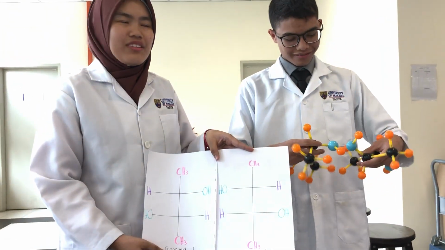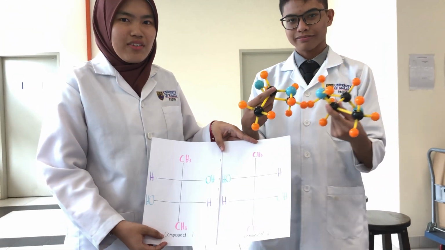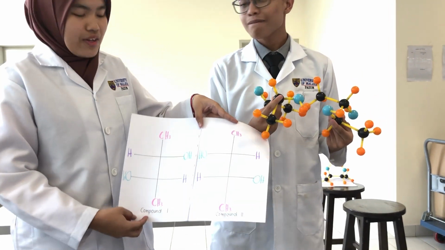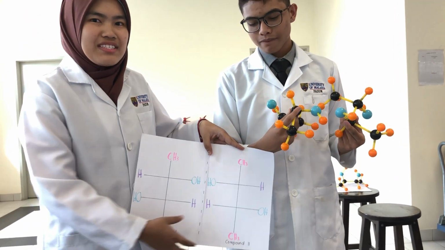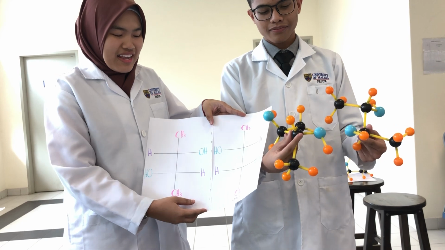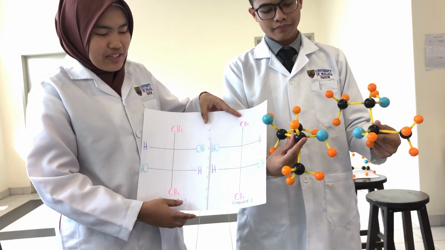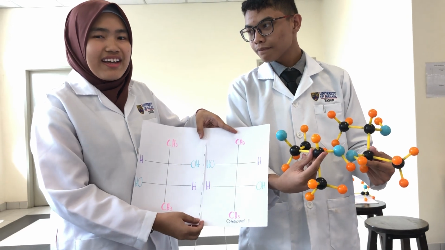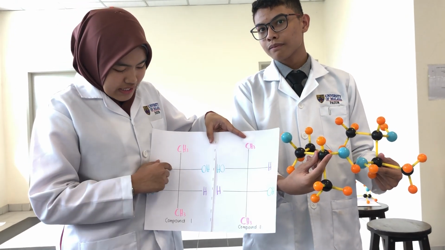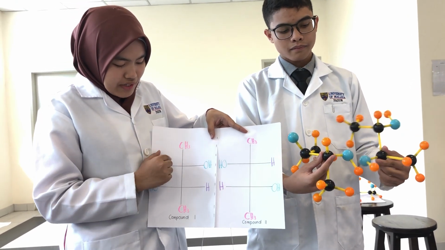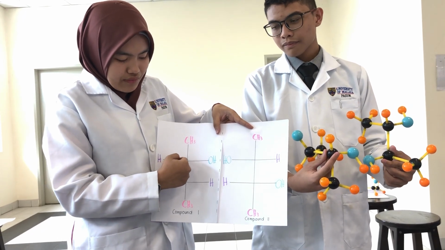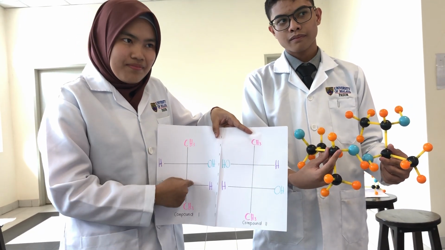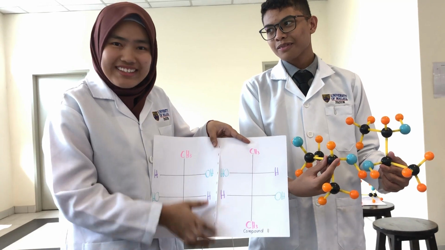Okay, this is butane-2,3-diol. We can represent the compound by using a Fischer projection. To draw the Fischer projection for this compound, we have 2 chiral carbons. Each chiral carbon represents the intersection between the vertical and horizontal line.